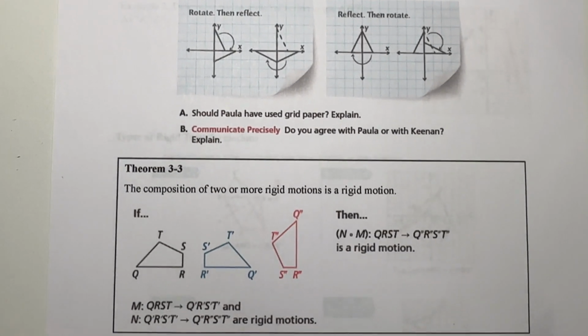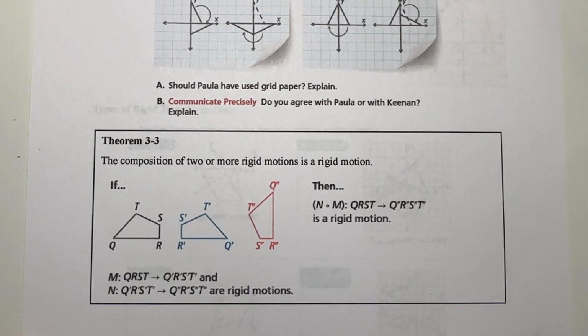So let's go down to the theorem that is down here. No, we're not doing two-column proofs with this. This is just for your information so you can use this. The composition of two or more rigid motions is a rigid motion. That just means that if you do a couple of rigid motions or more, the size and shape will be preserved. What it doesn't tell you is that the orientation will be preserved.